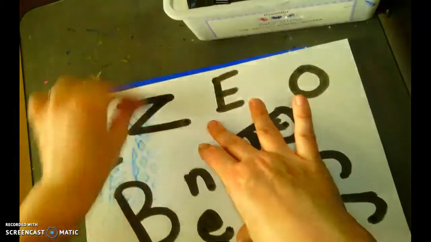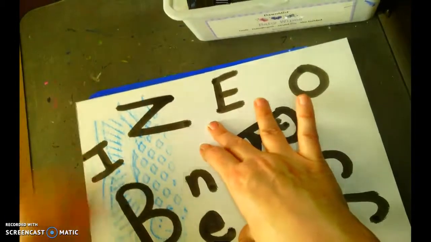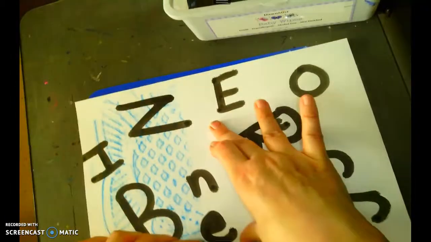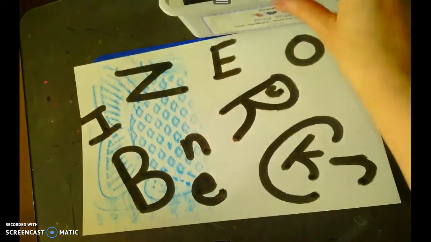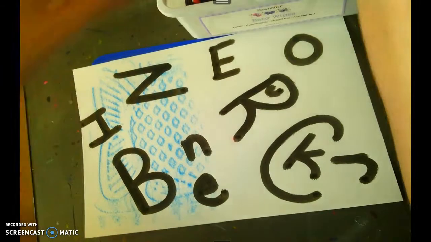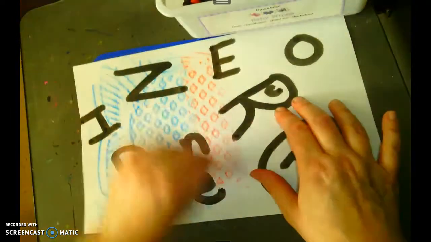And then you've got this great texture, and look at that. I already kind of see a fish coming through. Does everybody see that? Okay, but I don't want just a blue fish. I want some different colors, so I think I'm going to do some red.